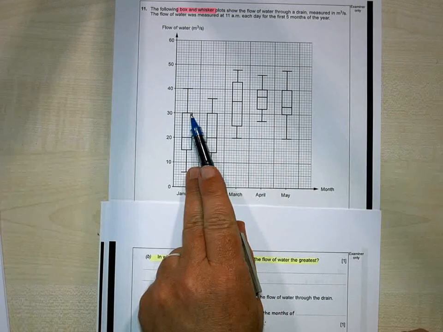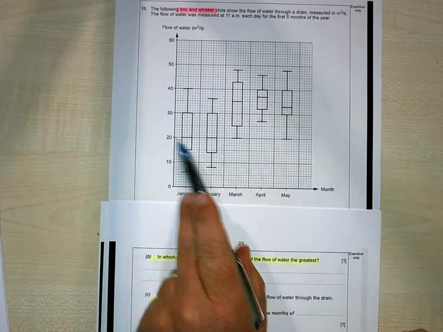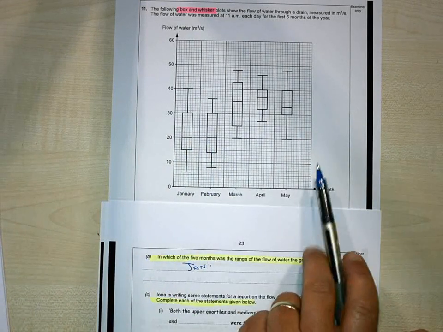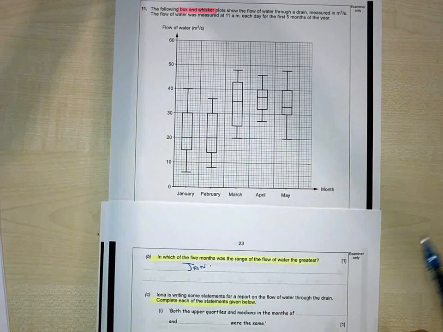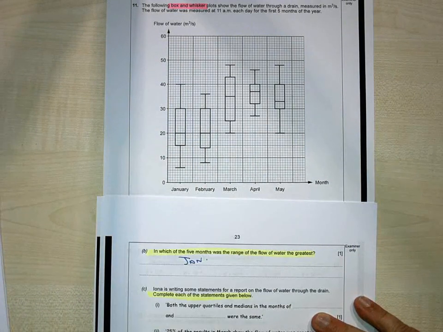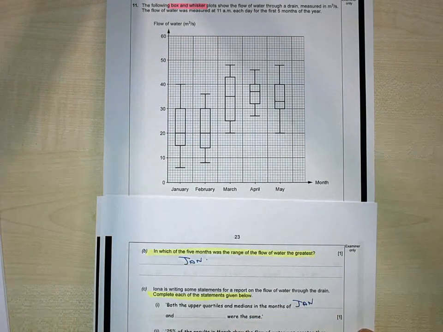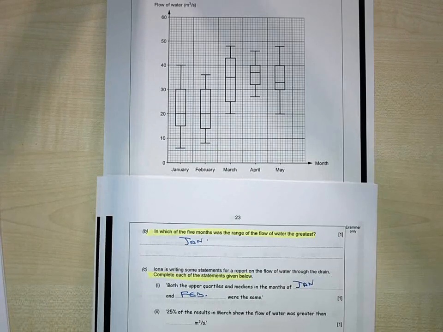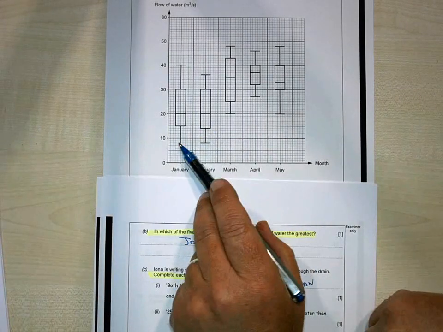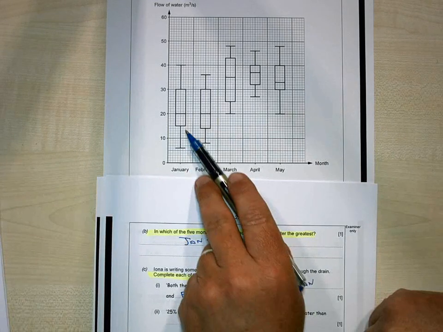Iona is writing some statements for a report on the flow of water through the drain. Complete each of the statements below. That's what they want you to do. Both the upper quartiles and medians in the months of blank and blank were the same. Well, I've already said to you what the medians are. The upper quartiles are the highest end of the box. So you could have figured that out by guessing, as long as you knew what the medians were, because there are no other boxes where the medians are the same. But for January and February, we've got the medians and the upper quartiles the same.